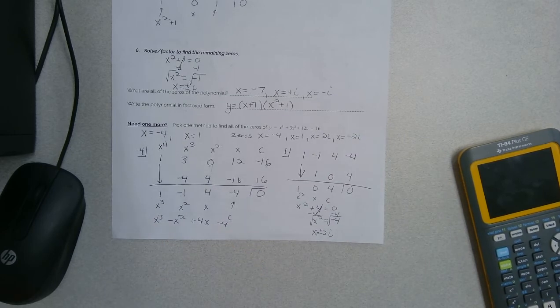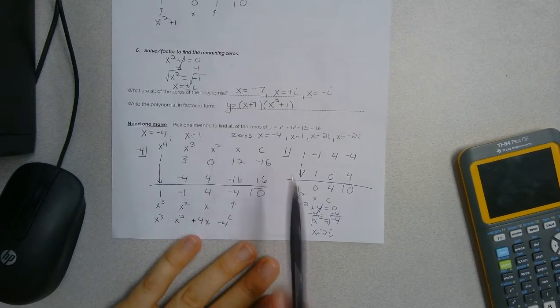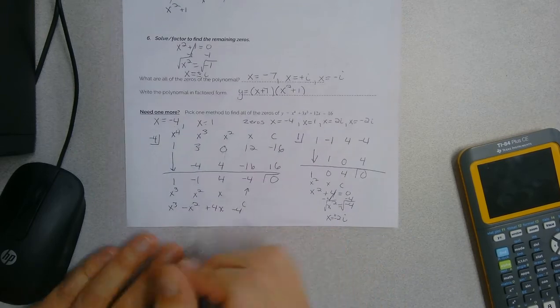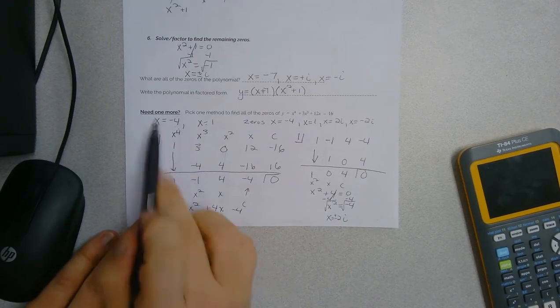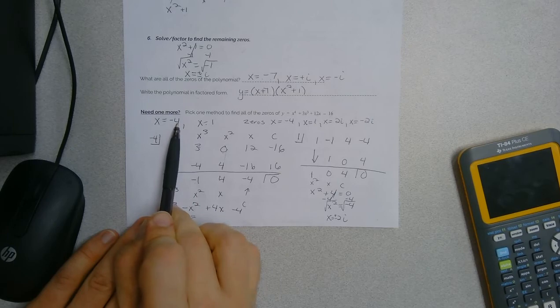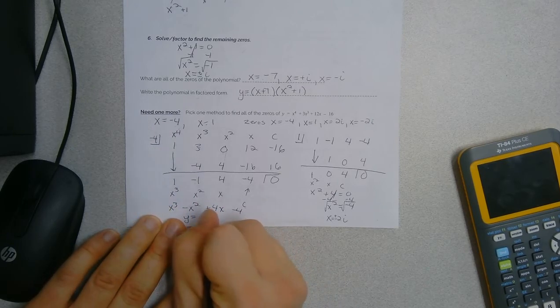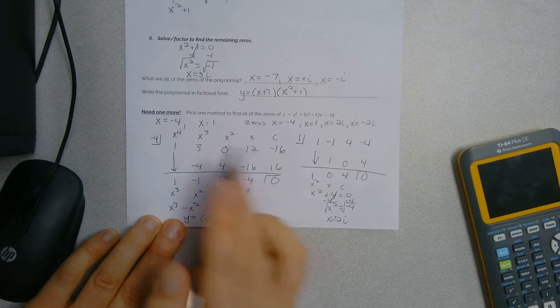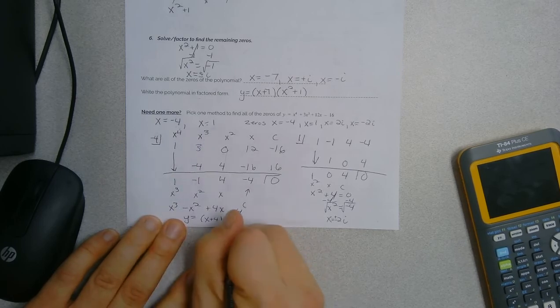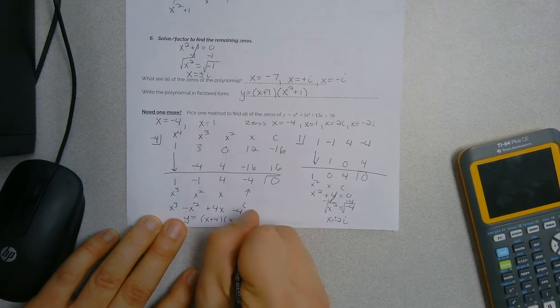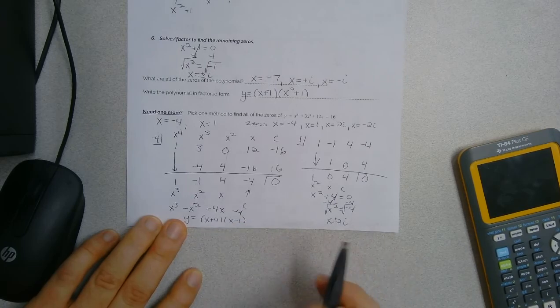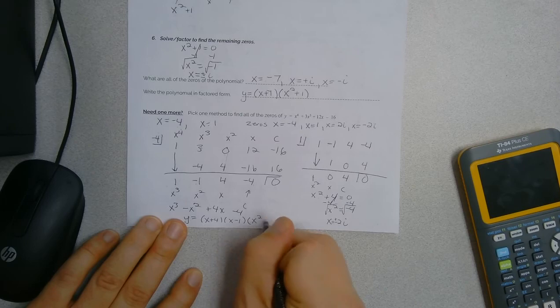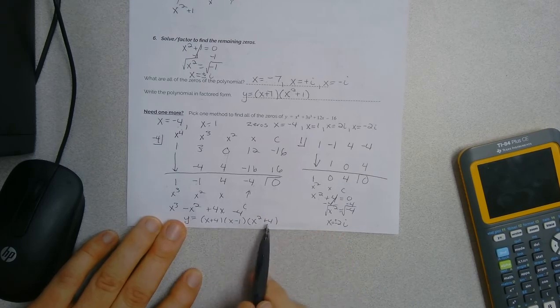And then in looking at that, to write the polynomial in factored form, I would take my factors, x equals negative 4, add that over, and change that to x plus 4. And then take my x equals 1, subtract that over, so x minus 1. And then I notice that x squared plus 4 does not factor, so I'm going to write x squared plus 4, and that can't be factored to have real roots. So that would be my final answer.